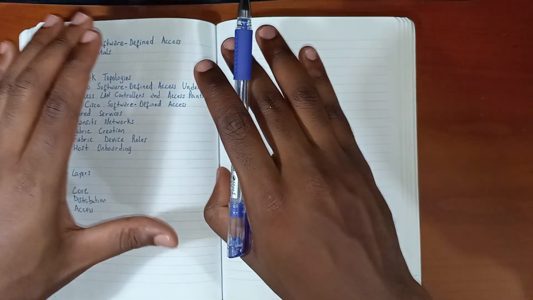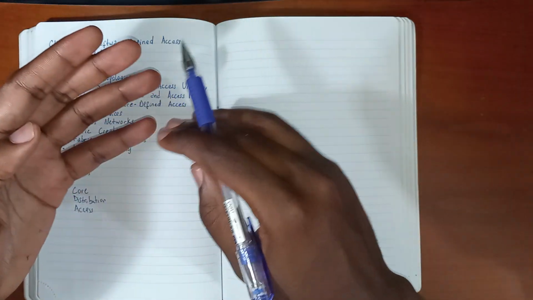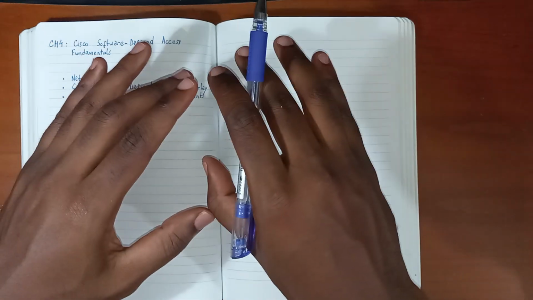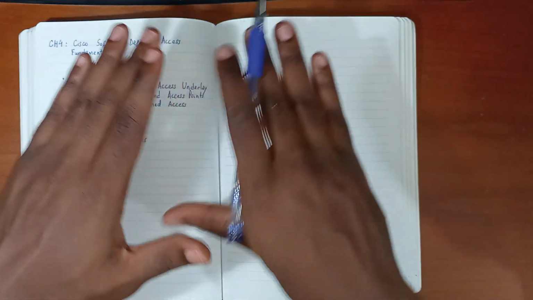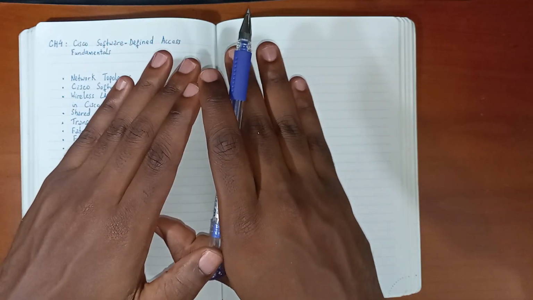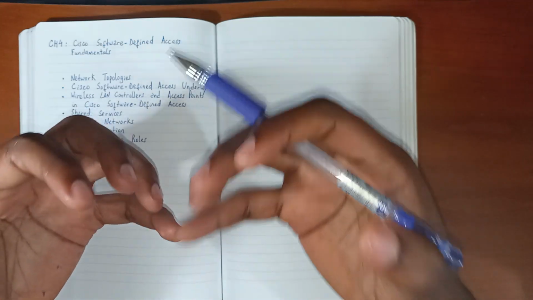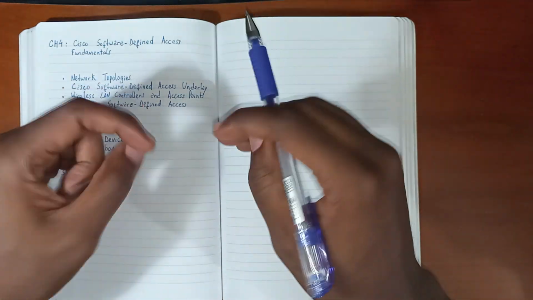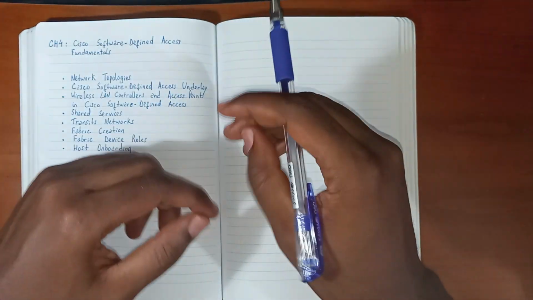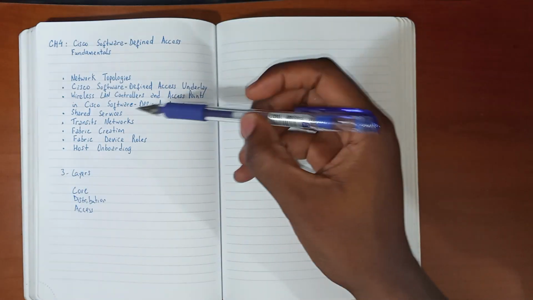So on the underlay we have switches, we have routers, but it is just the base, what we don't see but has an important role inside the fabric.